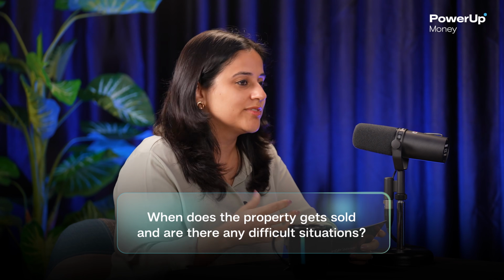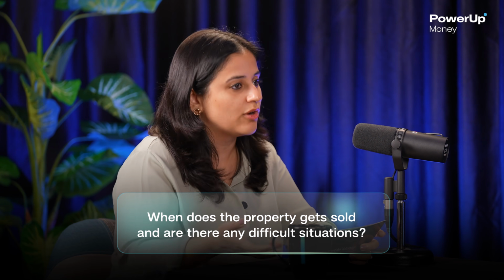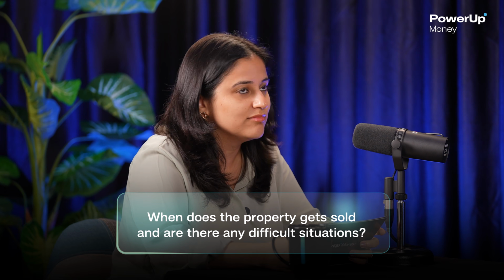I think that clarifies a lot of things. Maulik, in terms of liquidity for fractional real estate investing, one is that you are getting rental yield. The second part is on the sale of the asset. Now, one way, if I want to sell this property, the portal finds a replacement investor. But when does the property actually sell? Are there difficult situations where the property is not able to be sold?